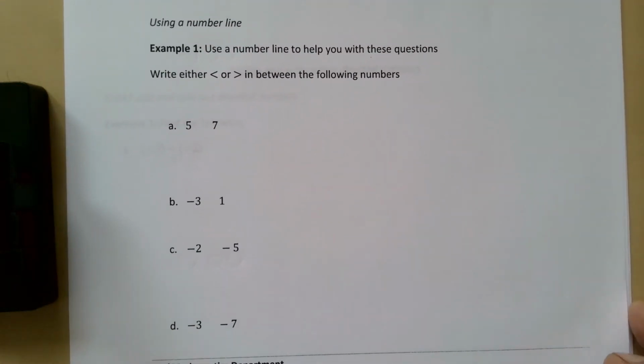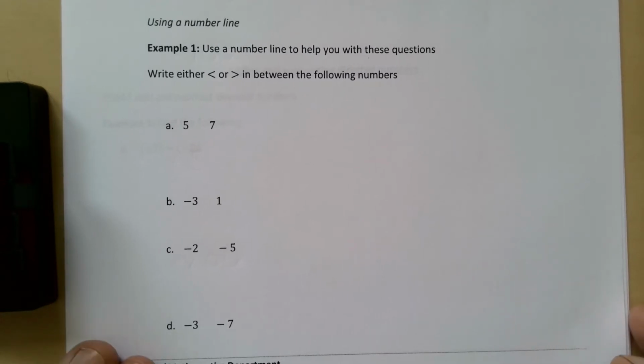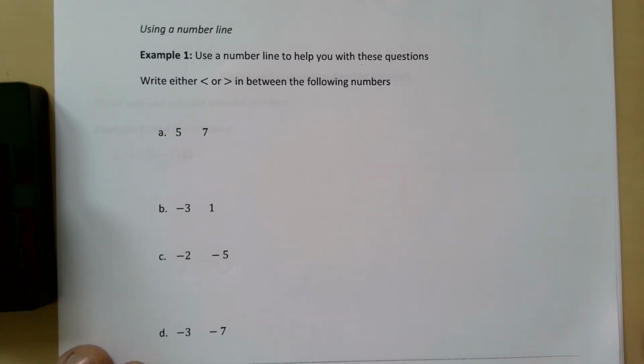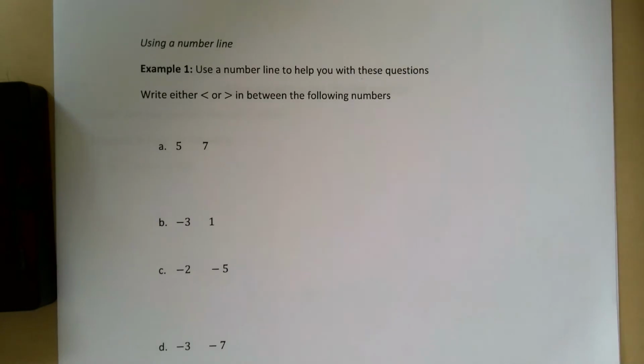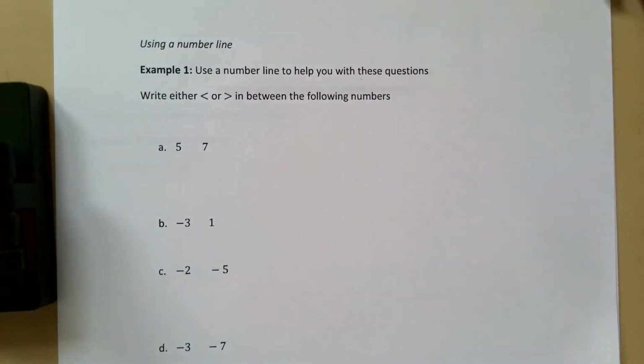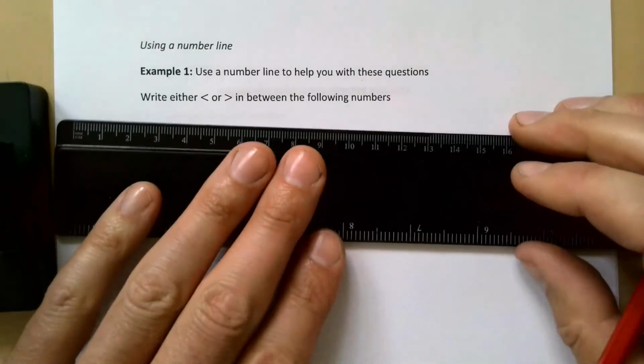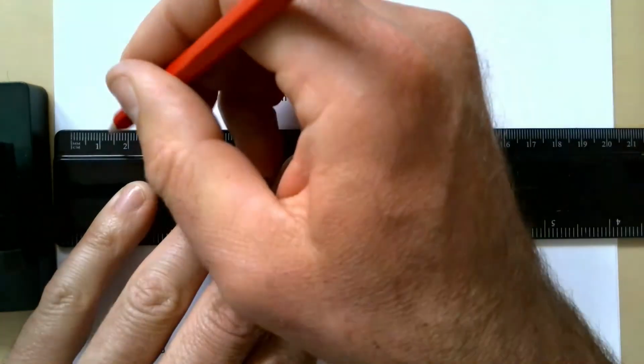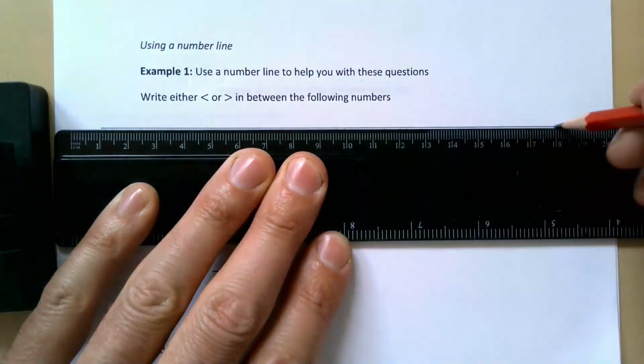Use a number line to help you with these questions. Write either greater than or less than. Let's see if we can get a big number line drawn here, because it's going to be helpful for a lot of questions as we go along. How far does it go?